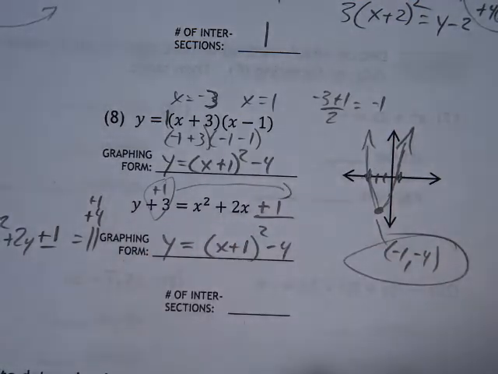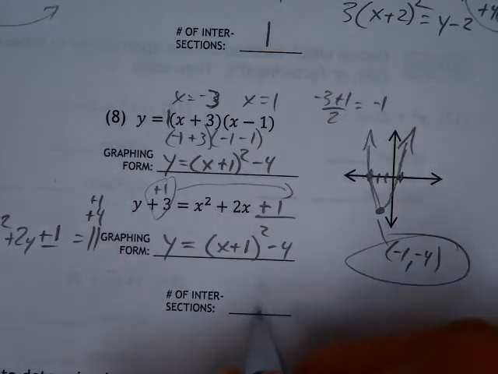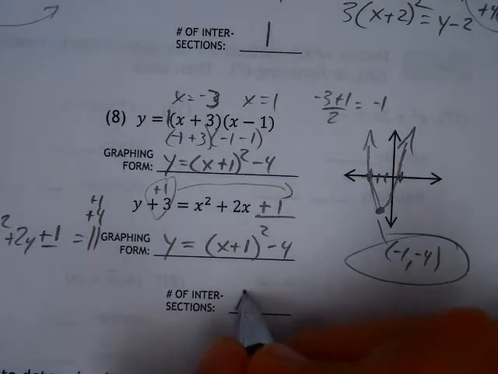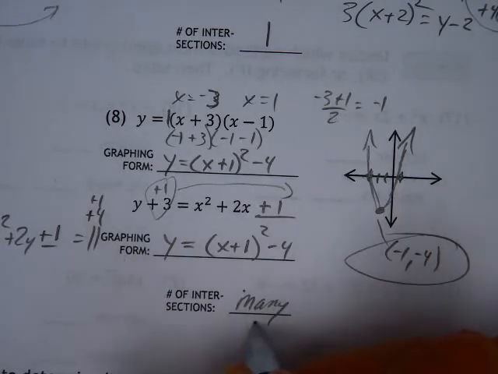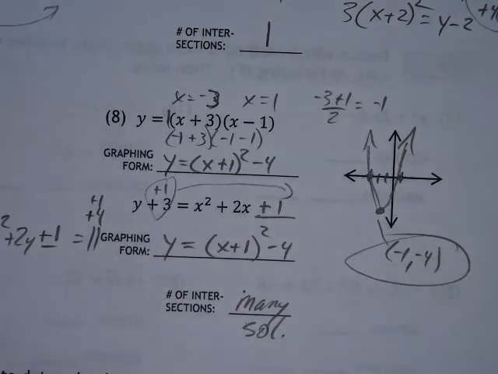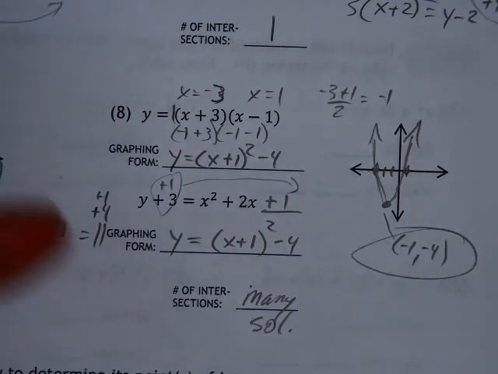It's a -4. Trick question, how many solutions? Many solutions. Yeah, there's an infinite number of solutions there because the equation's the same, just in a different form.